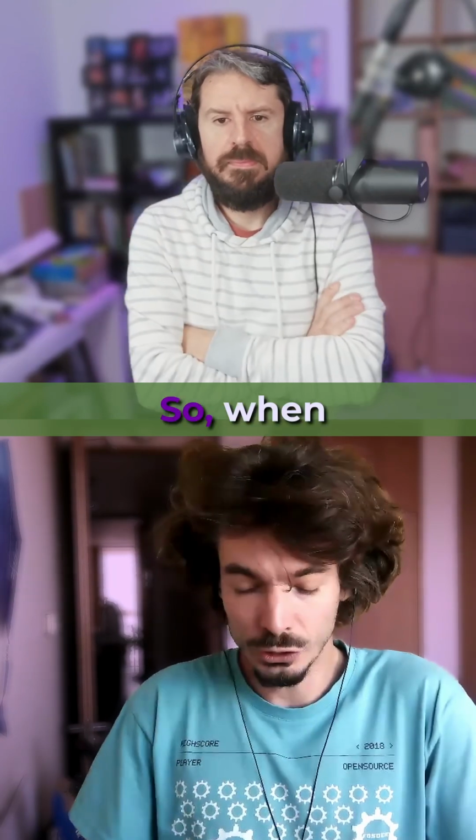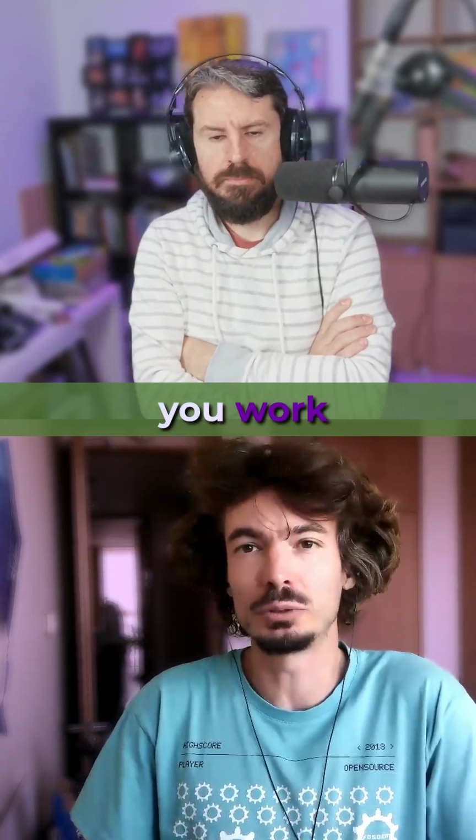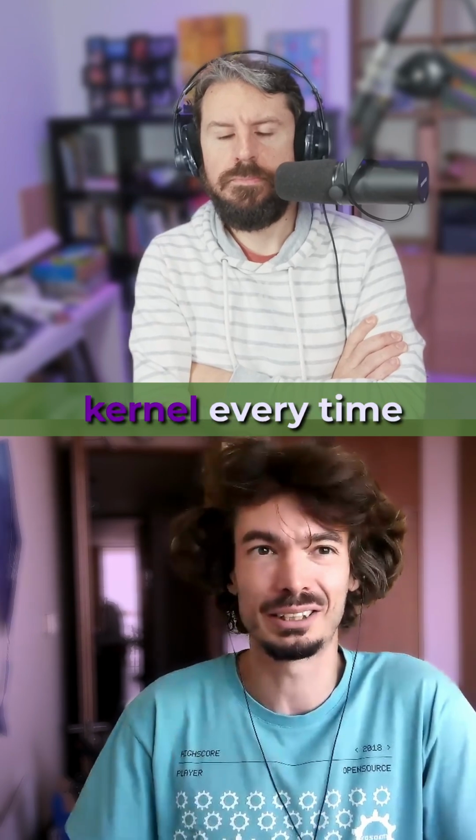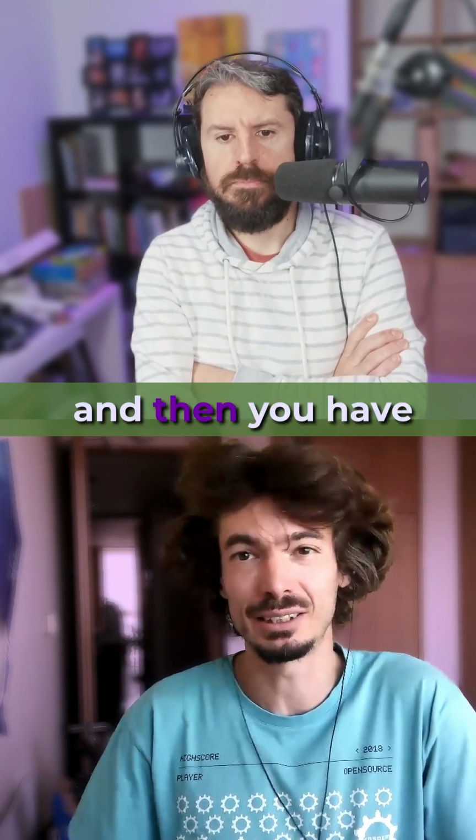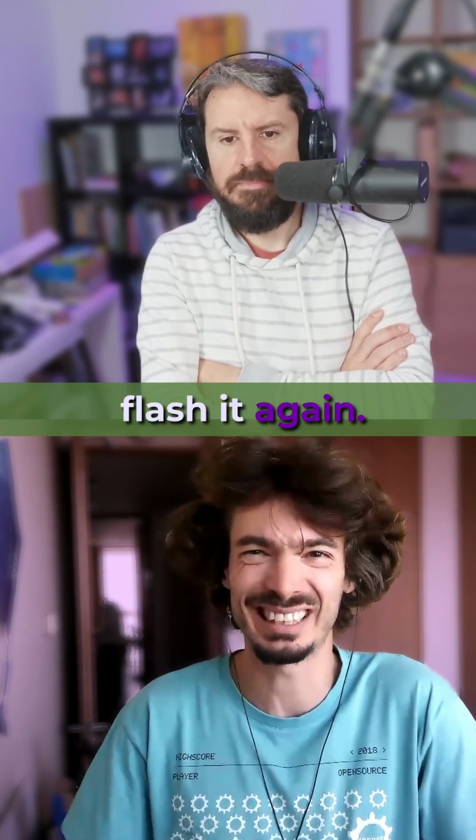And so when you work on kernel stuff on Chromebooks, normally you would be recompiling the kernel every time and flashing it on the device, and then you have to reboot it, and then the kernel crashes, so you have to go back to a stable image and flash it again. It's a fairly slow development cycle.